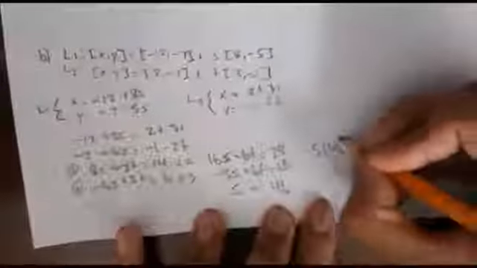So negative 5 times 46 plus 2t is going to be equal to 6. So this is going to give us negative 230 plus 2t is equal to 6. And then 2t is going to be equal to 236. Divide both sides by 2, and we're going to get 118 as our t value.